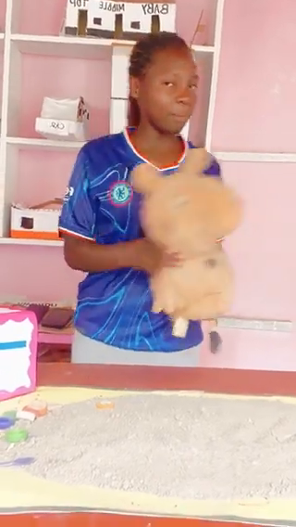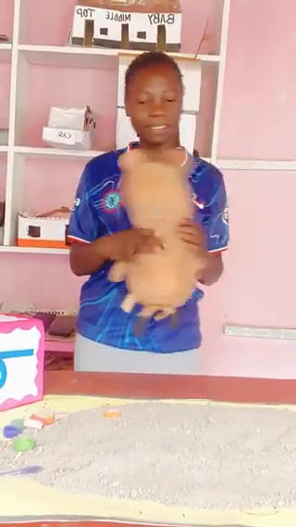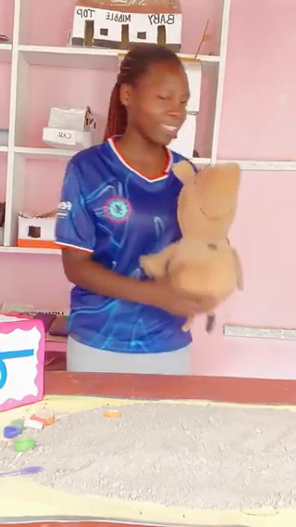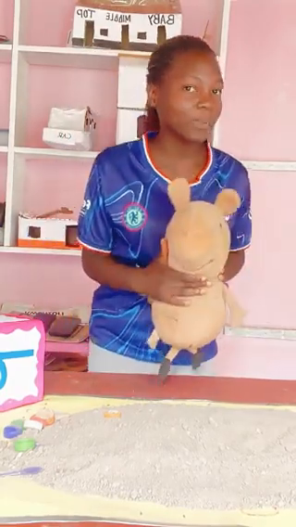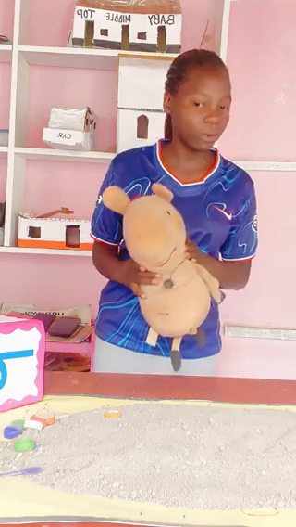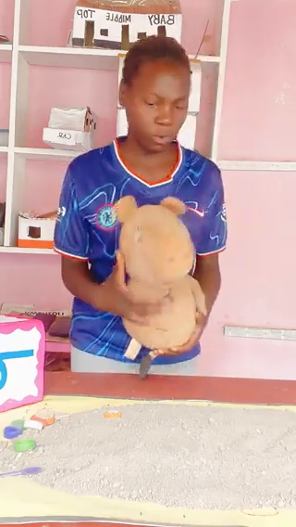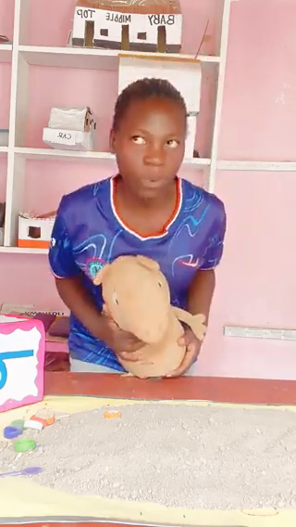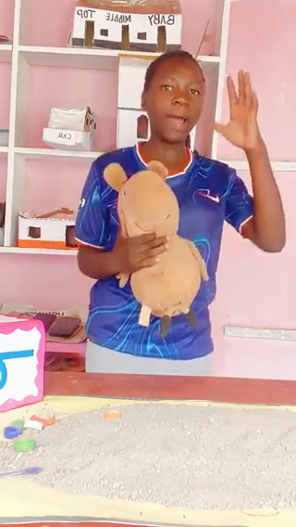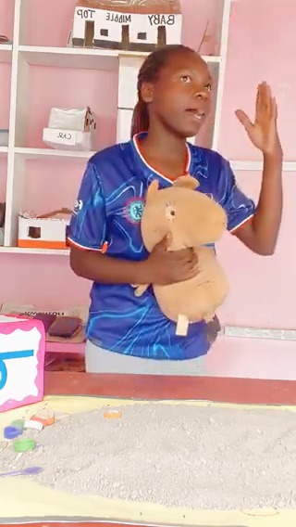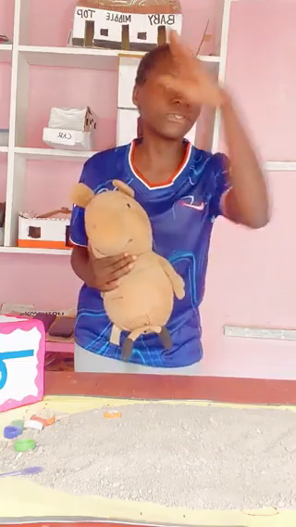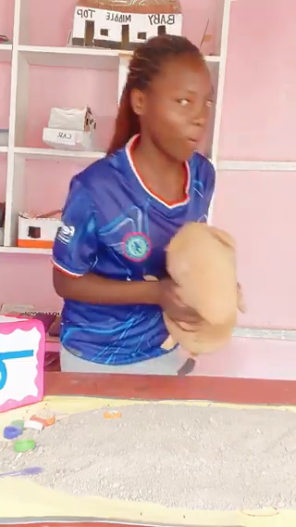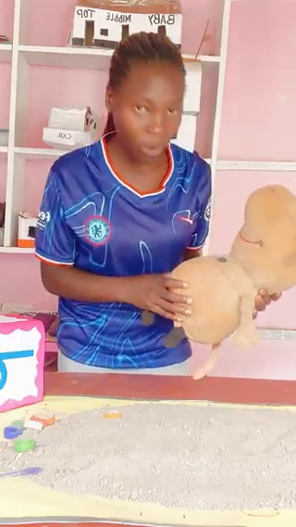So we use the puppets in storytelling. For example, I have a friend here, called Simon. One day Simon went to the forest to collect firewood. As he was collecting firewood, guess what he saw? He saw a big snake and it had a sound. So, that's the end of the story.